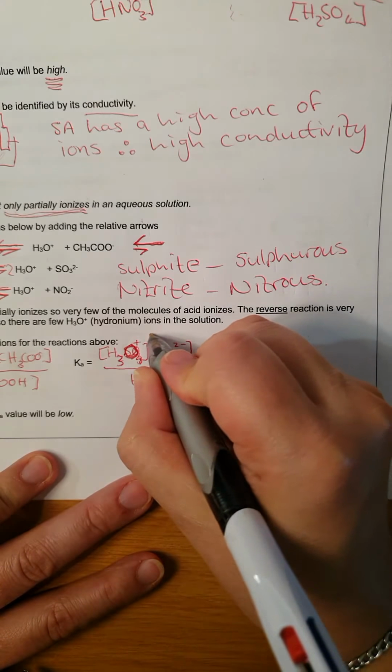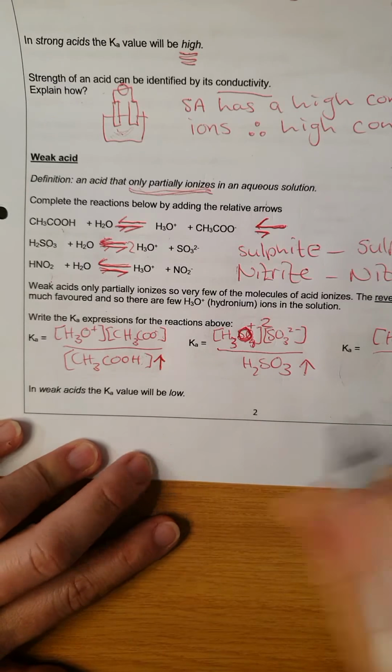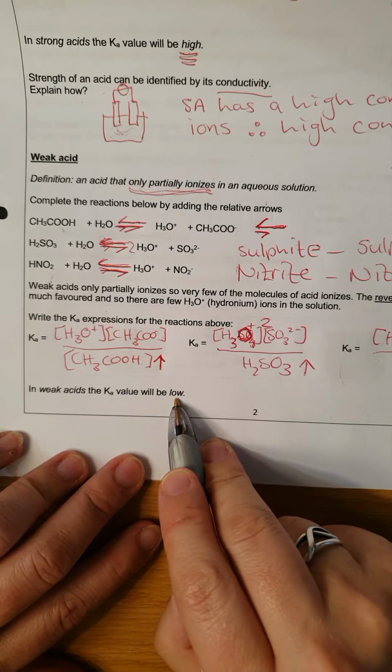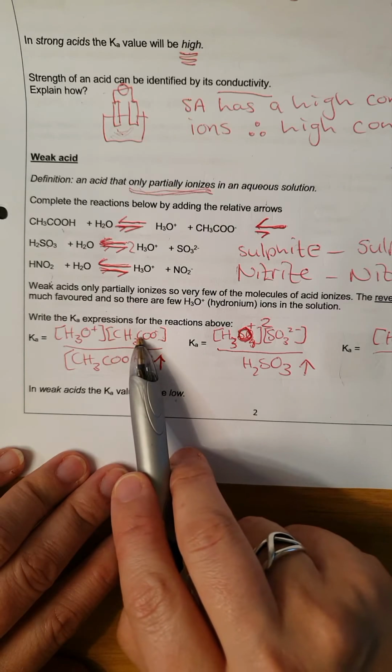Okay, I just need to put the 2 over here, and then we've got this one, which will be H3O plus NO2 minus all over HNO2. Now what we're looking at here is that because the majority are staying as their molecules, this is going to be high over here, and so we then get a very low Ka value because your fraction is bigger at the bottom than at the top. Okay, and we're looking at values that are less than 1.